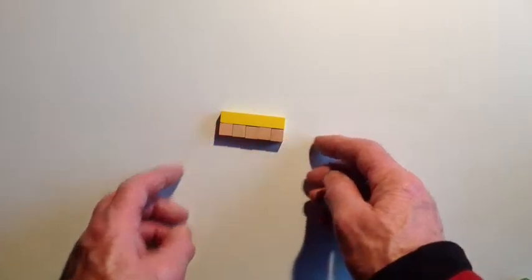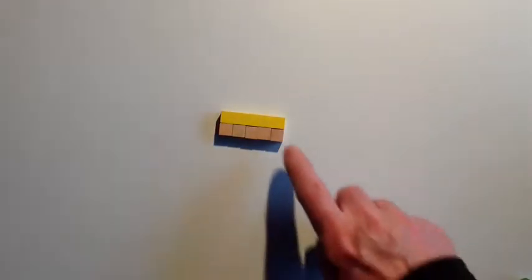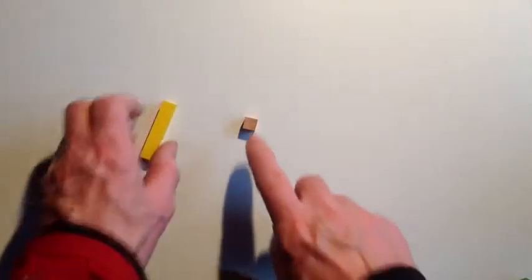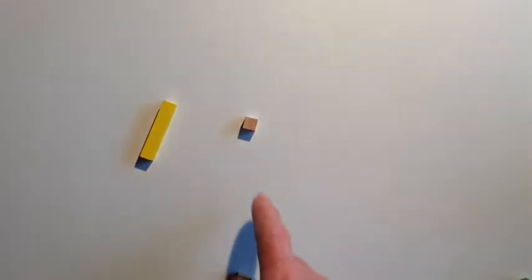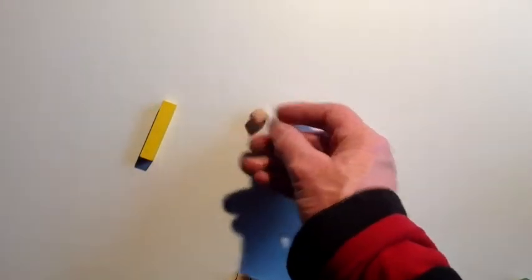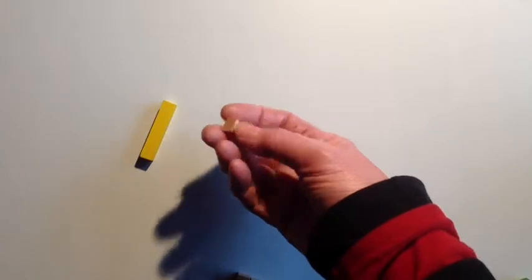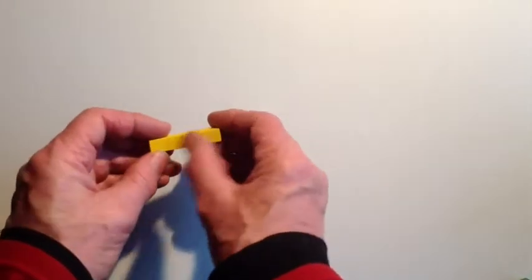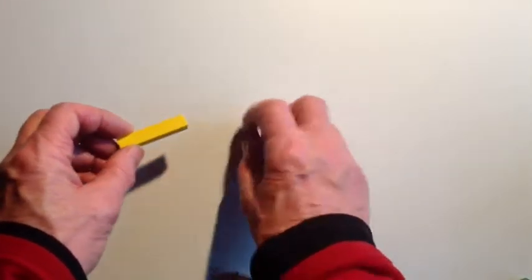Okay, so if this is 1, this is worth 5. But I've played a game there. I called this 1. And that is what most people would normally tend to do. They would tend to call this 1. But because these little rods haven't actually got any marks on them at all, you could, if you wanted to, call this one 1.